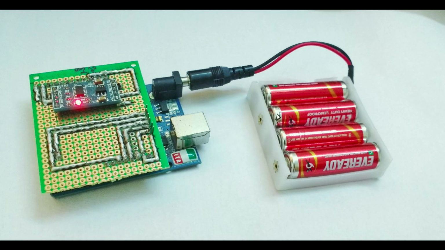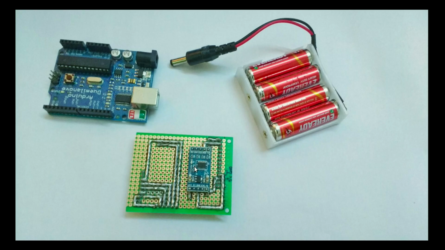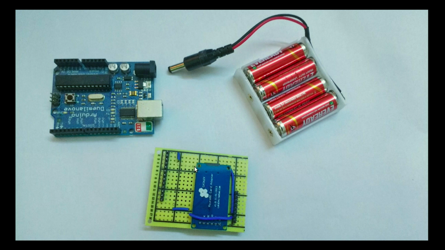And this is the image of the system powered. So here are four AA batteries connected through a cable to our Arduino board. You can't see it, but at the bottom of this green board is our SD card reader, and this is our ADXL module. And these are all the things separated out. So this is how your system should look after putting the SD card and all the stuff together.